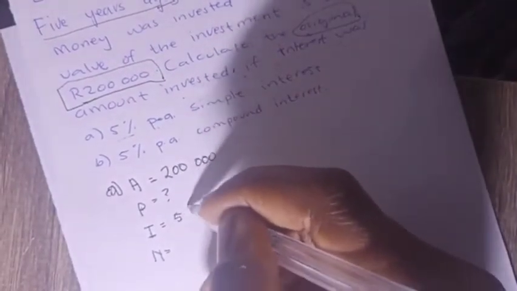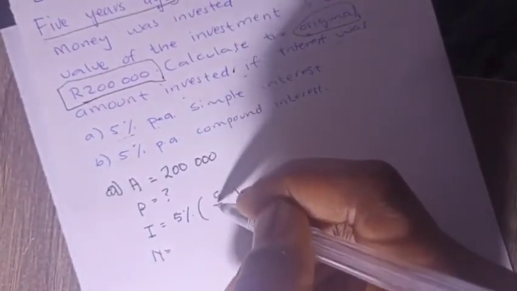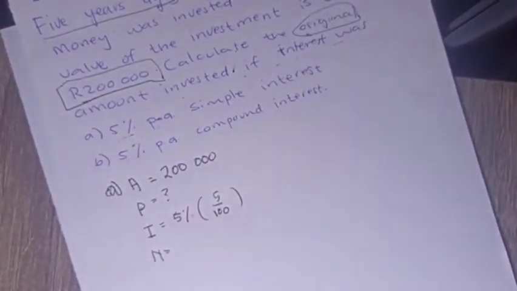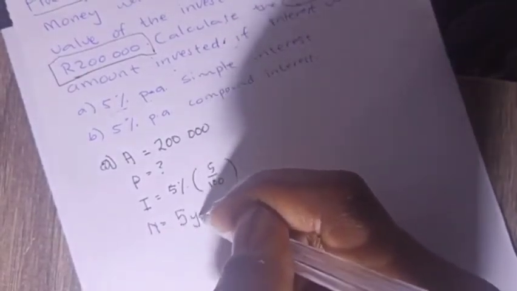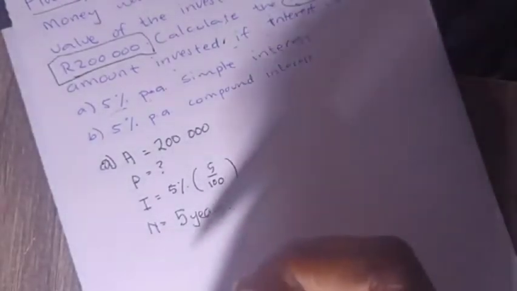It's 5%. And I always write it like that as a fraction over 100. And then how many years? 5 years ago. So the number of years is 5 years. We are using the simple interest formula. I hope you know it by now.